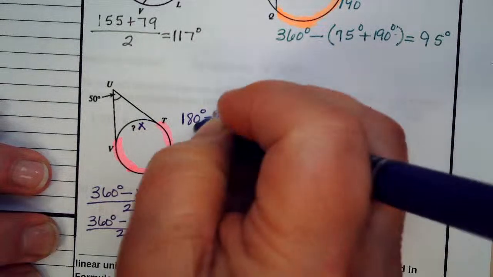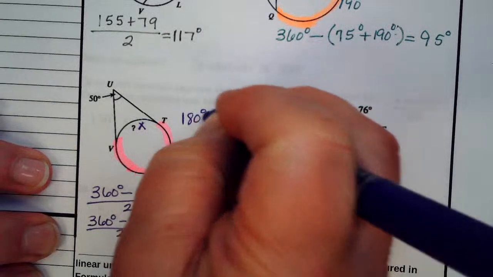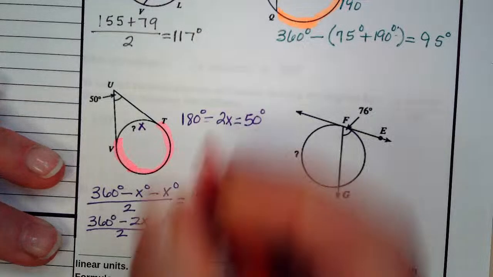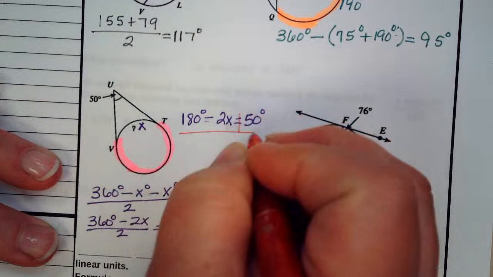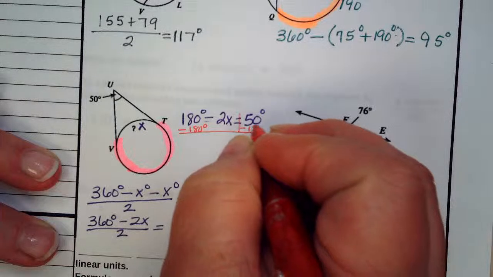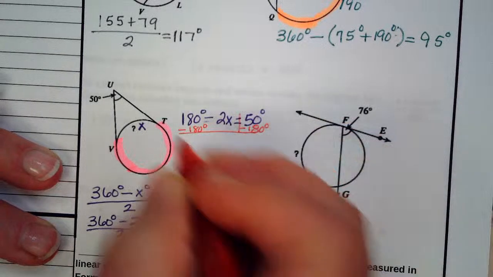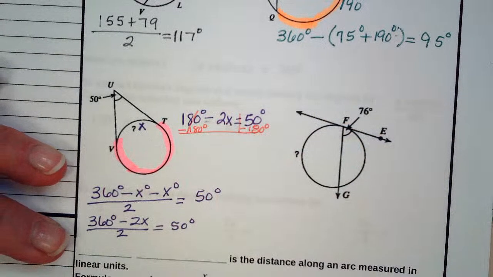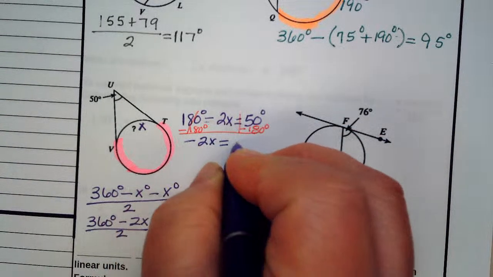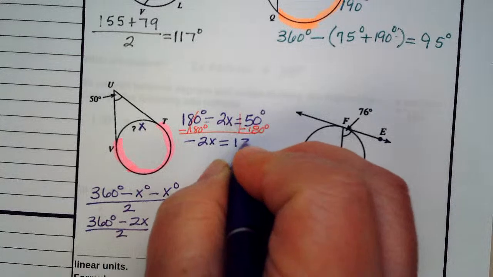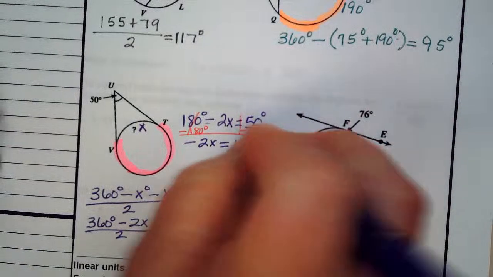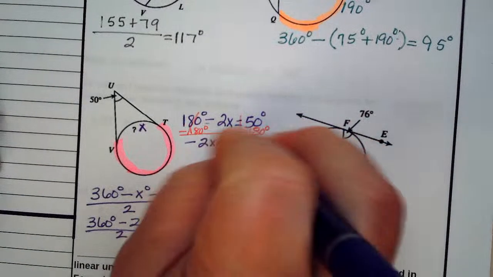I am going to subtract 180 from both sides. Negative 2x is equal to 130 degrees, and that's going to be negative because 180 is greater than 50.